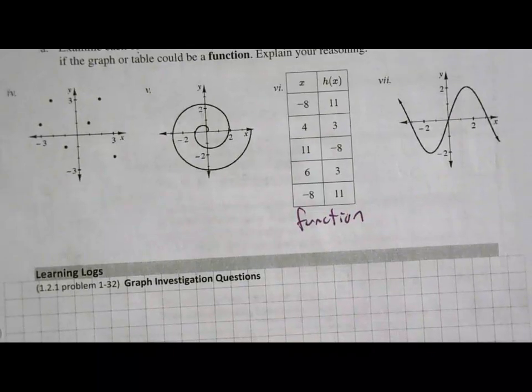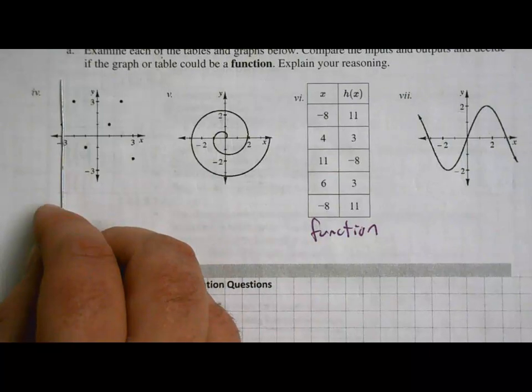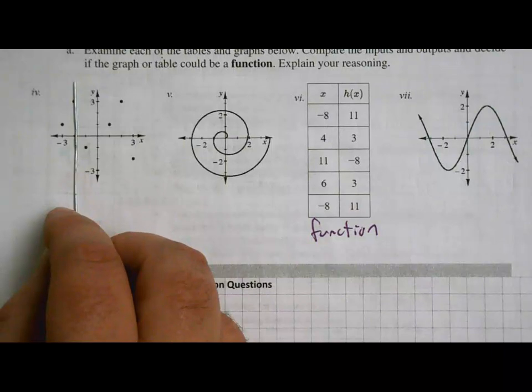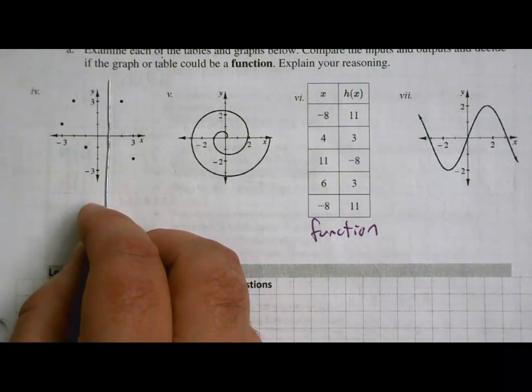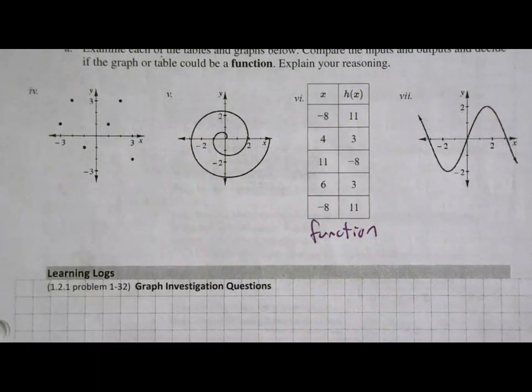And now this one's kind of weird, so we just have to focus on the dots, okay? If I do a vertical line here, is it touching more than one dot? Nope. Here? Nope. Here? Nope. Here? Nope. Here? I think we passed. We passed, so this is a function.